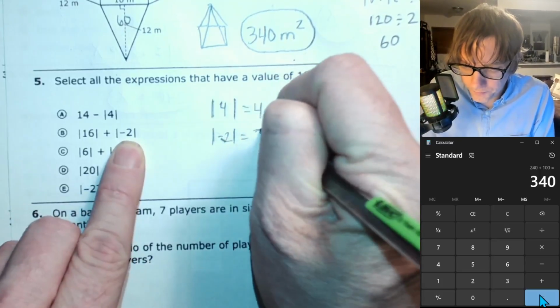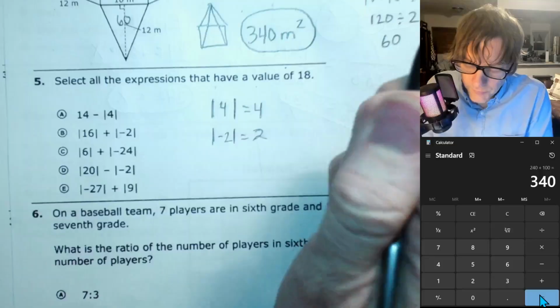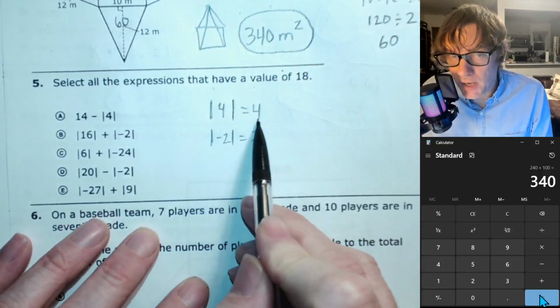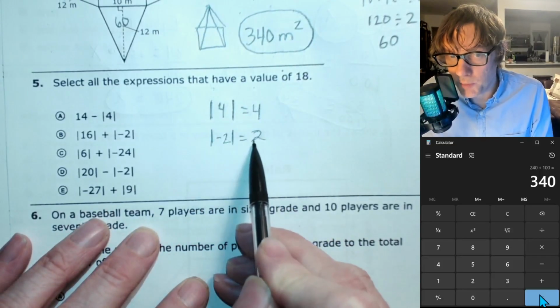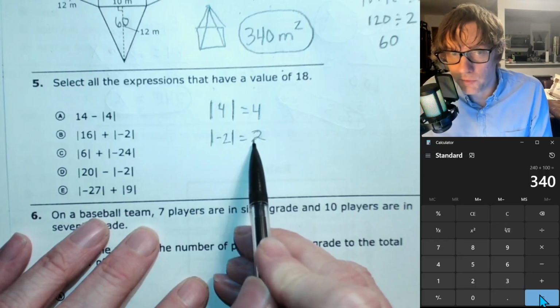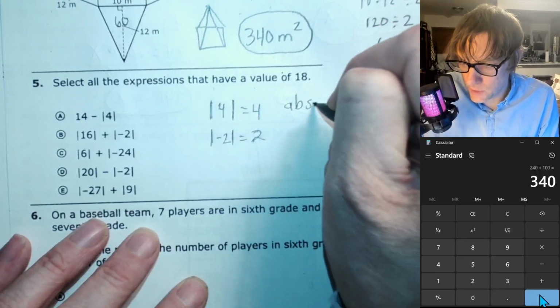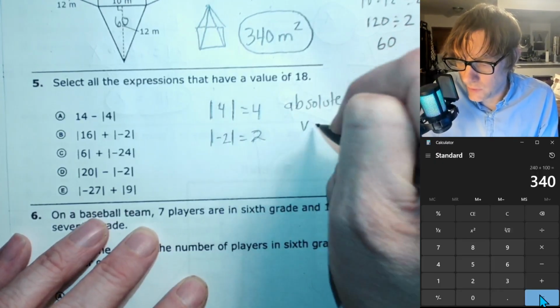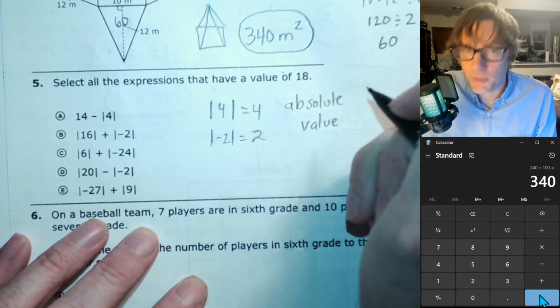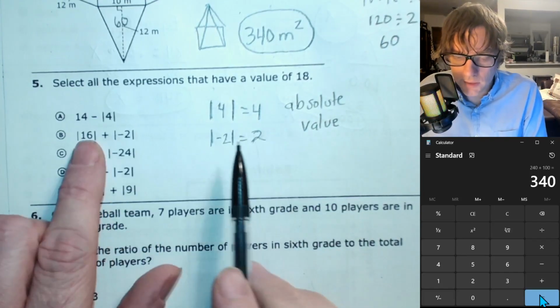So positives stay positive, negatives flip to a positive. That's the way absolute values work. All right, and that's how you spell absolute value, to make sure you remember what that is. All right, so now this is pretty easy.